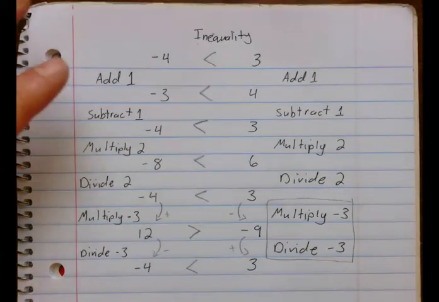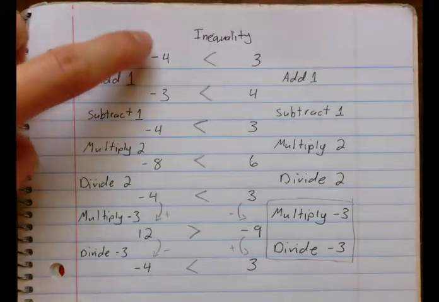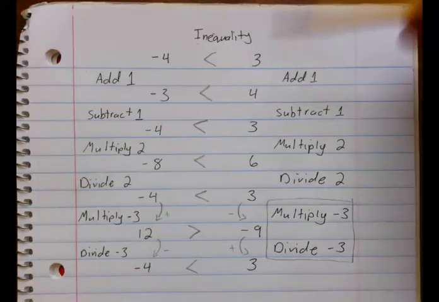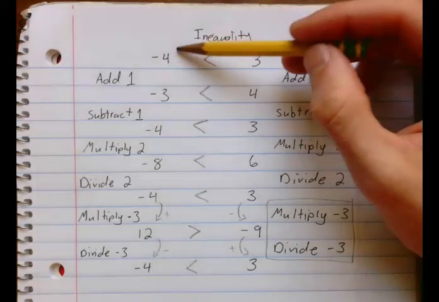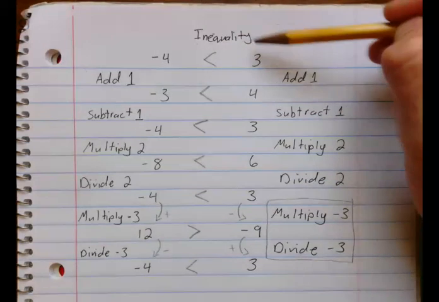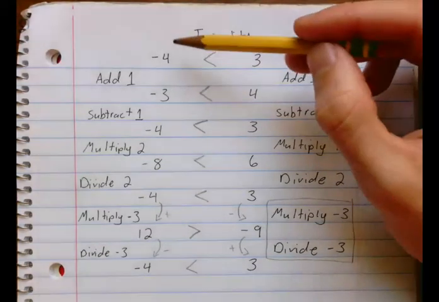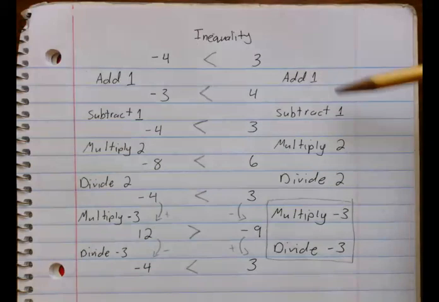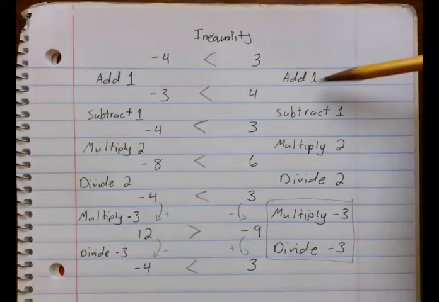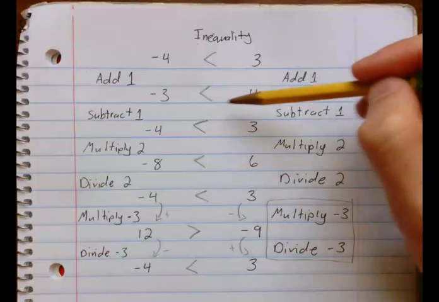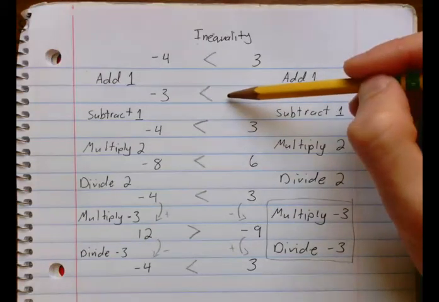So I have an inequality symbol that relates the two numbers on the left-hand side and the right-hand side. It starts off with 3 and -4. Well, 3 is greater, so the wide side faces the 3, and the narrow side faces the -4, because that's the less than side. The first thing I do to both sides is add 1. So 3 plus 1 becomes 4, -4 plus 1 becomes -3, and it maintains that this is still the greater side.